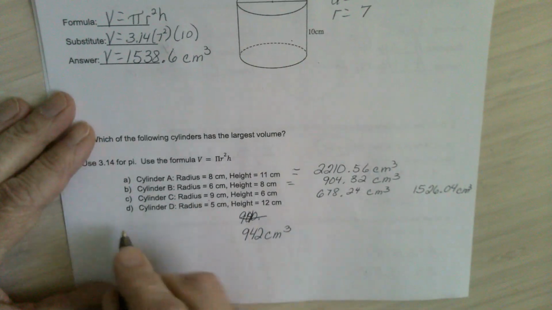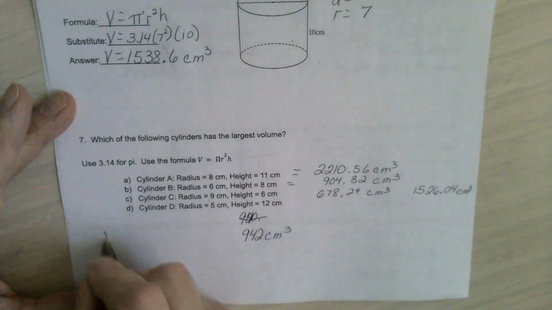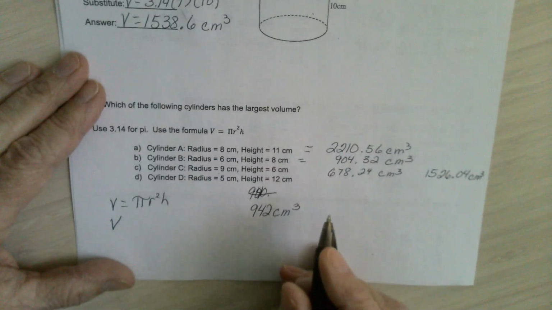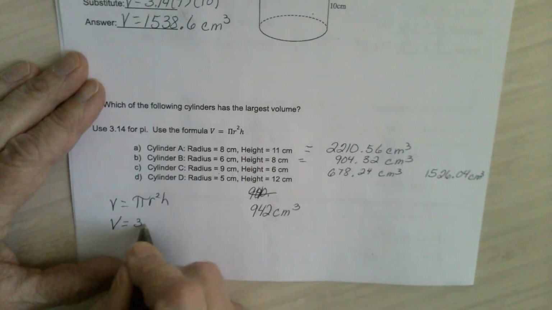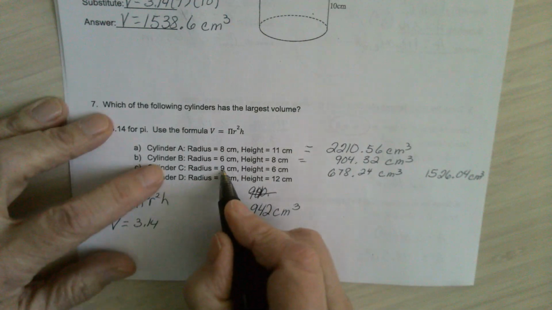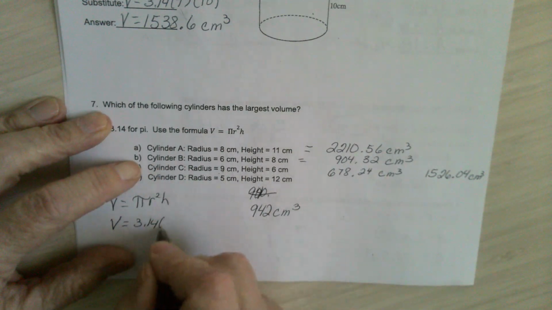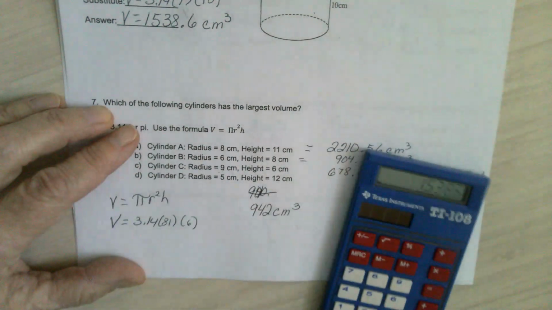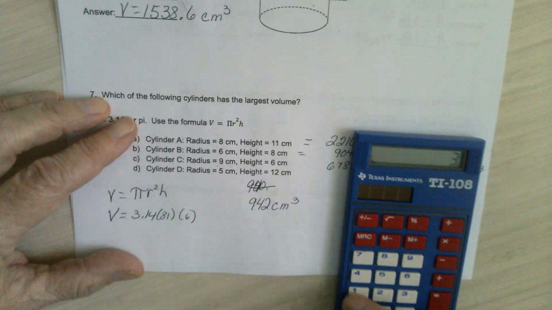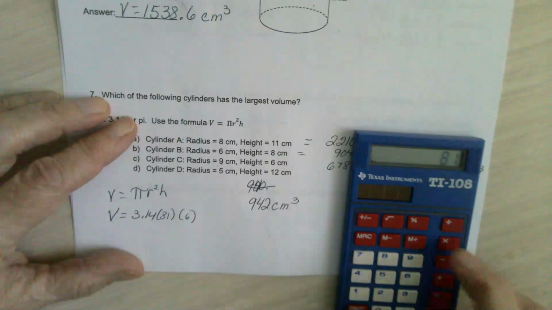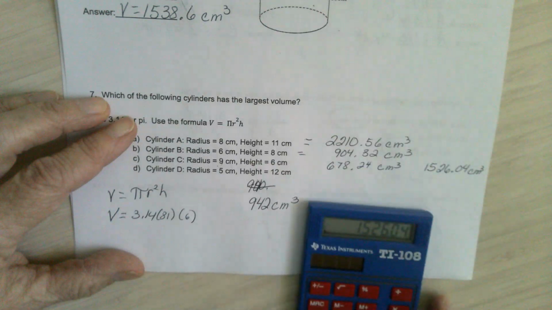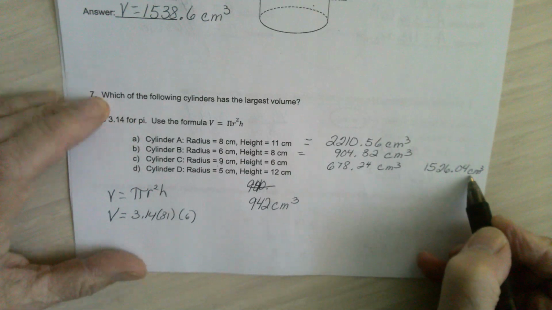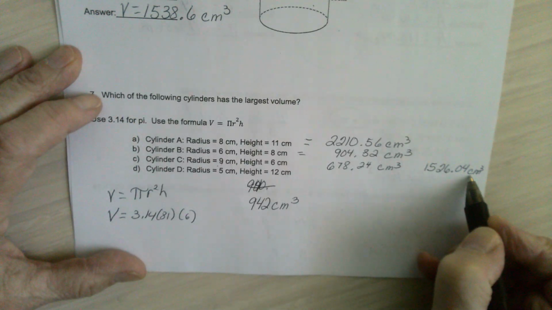The radius is 9. For the volume of a cylinder, it's pi r squared times the height. So for letter C, we're going to take 3.14. The radius is 9, so 9 times 9 is 81, times 6. And yes, you will be allowed to use a calculator on that. 3.14 times 81 times 6 is 1,526.04 centimeters cubed. So which one has the largest volume?